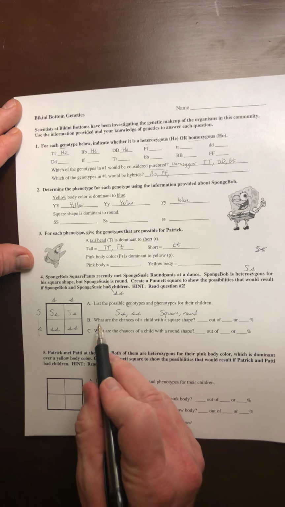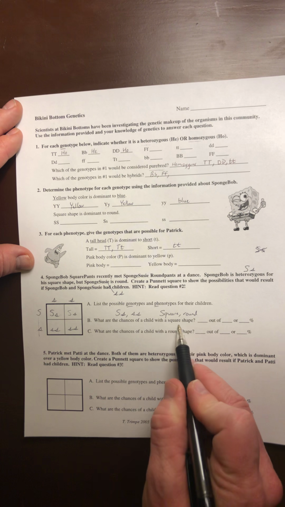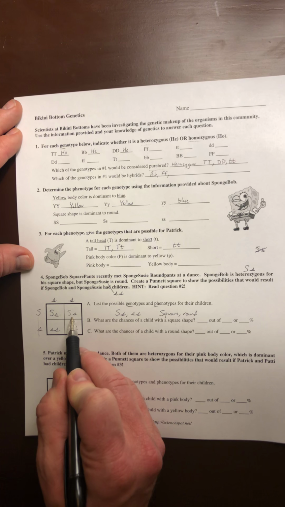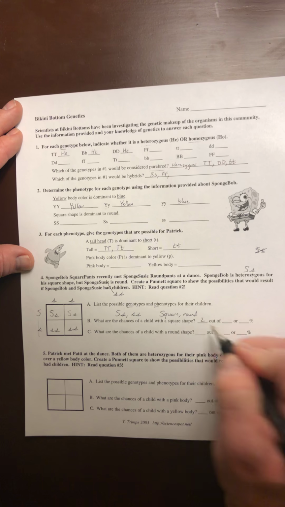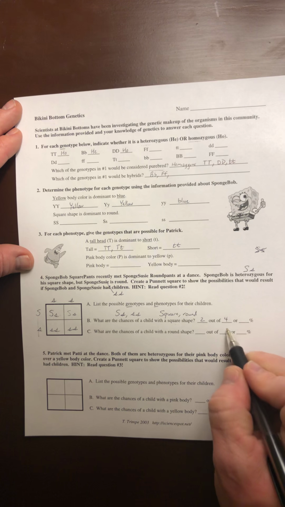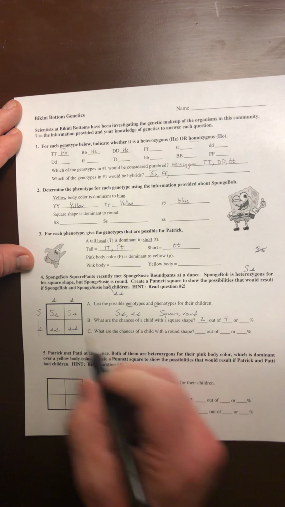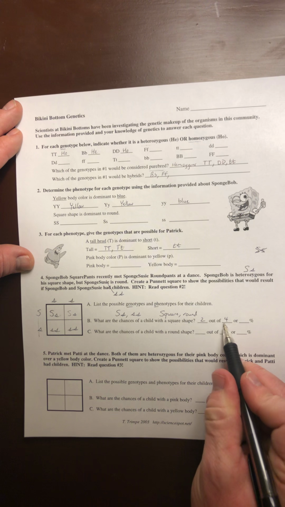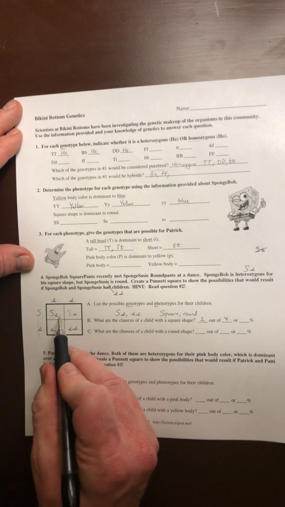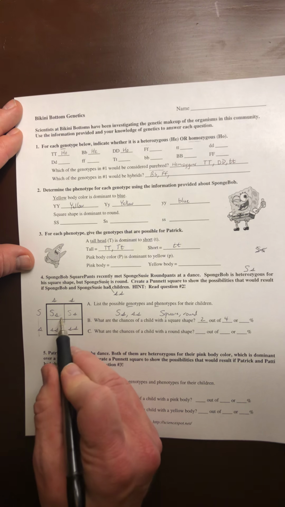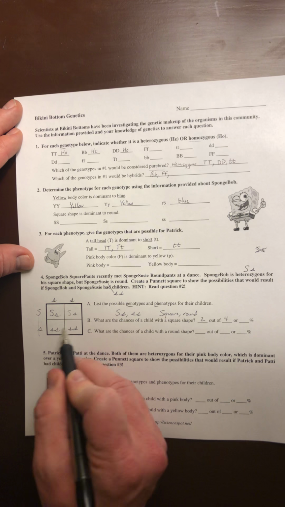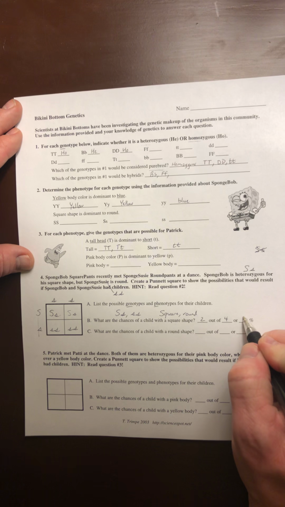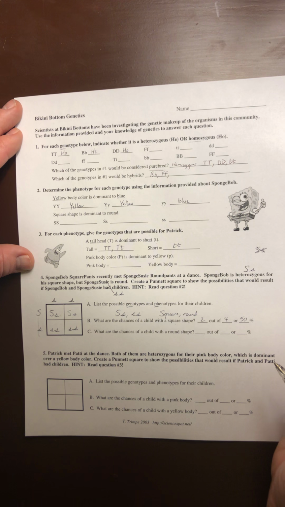Okay. Now B and C. These are the chances of a child with square shape. With square, it's going to be 1, 2 out of 4. Now this is always going to be out of 4 because there are 4 boxes. Don't put like 2 out of 2. That's a mistake I see a lot because they're thinking there are 2 of them and there are 2 over here. No, it's 2 out of a total of 4. Now 2 out of 4 is 50%.